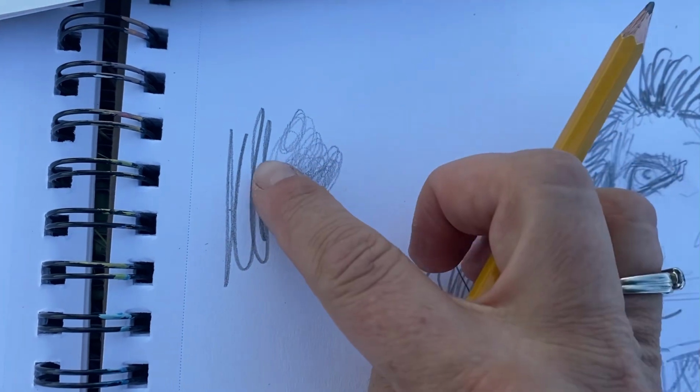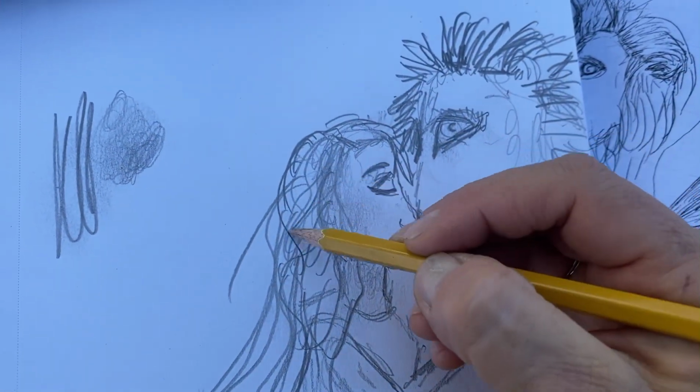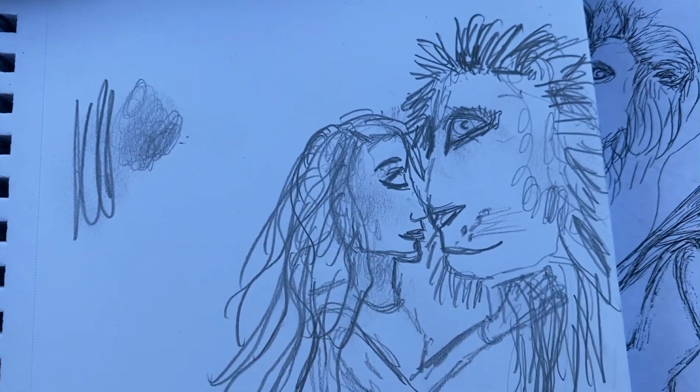So that way you have a natural blend when you work with your colors, and that way you can add your color in the direction your line's going. It won't look scribbly, it'll look more natural.